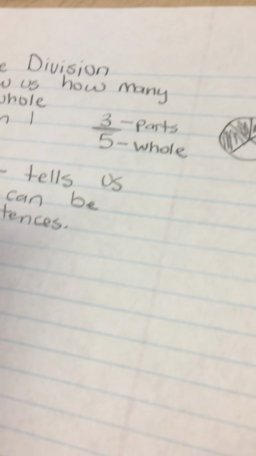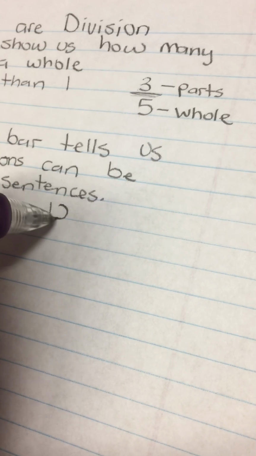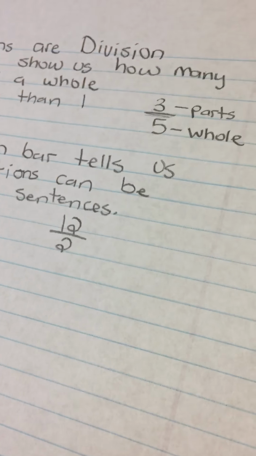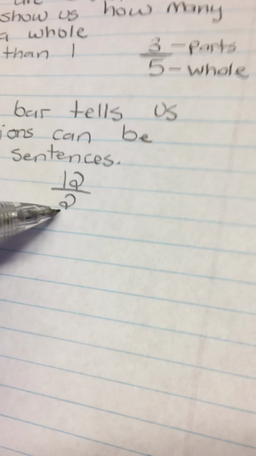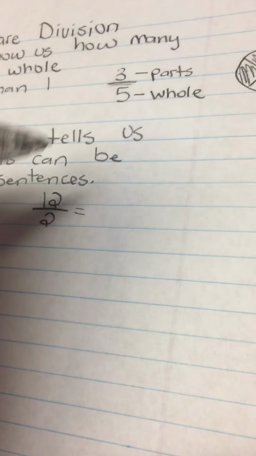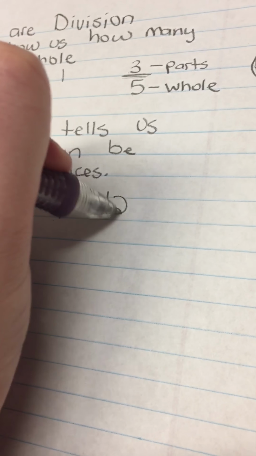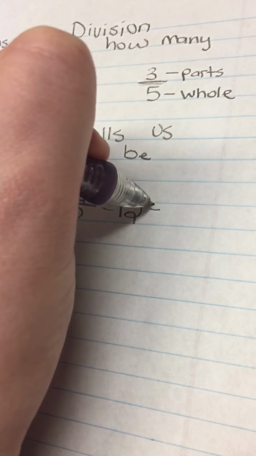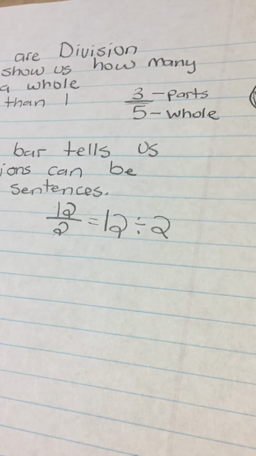And we also can see it this way too. When I have an improper fraction, 12/2 or 12 halves, that would be the same as saying 12 divided by 2. Just like that.